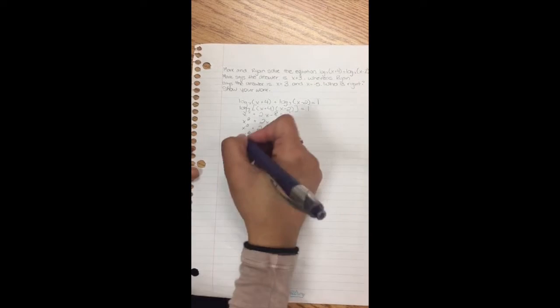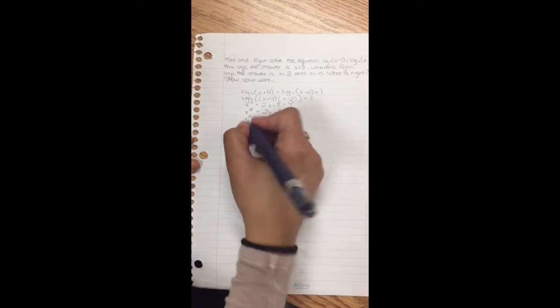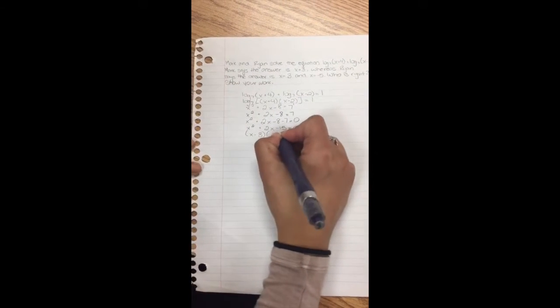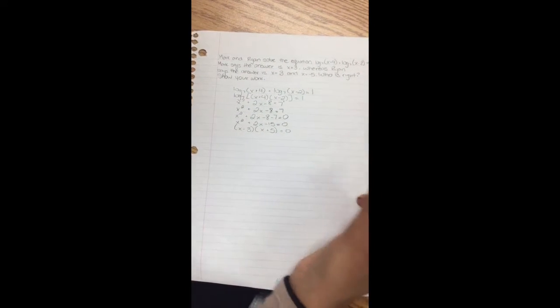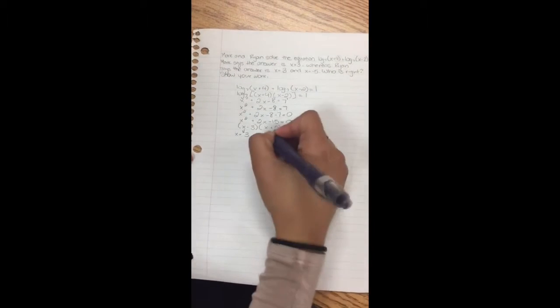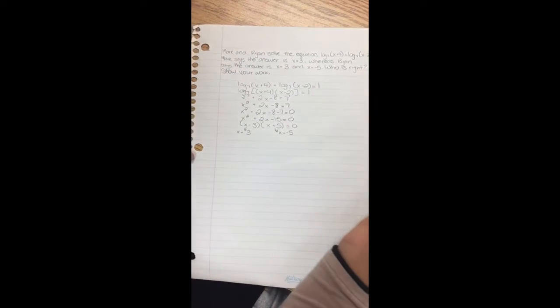So we know the factors are going to be negative 3 and positive 5. So we have (x minus 3)(x plus 5) equals 0. So now we have that x equals 3 for this bracket here, and x equals negative 5 for this bracket here.